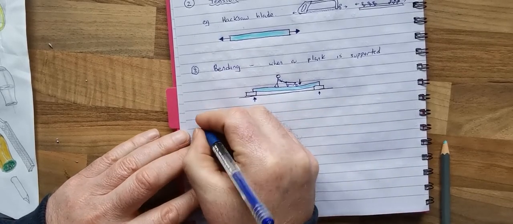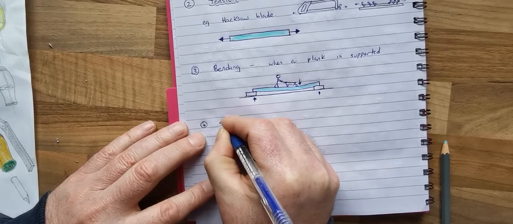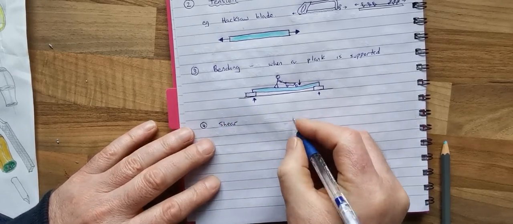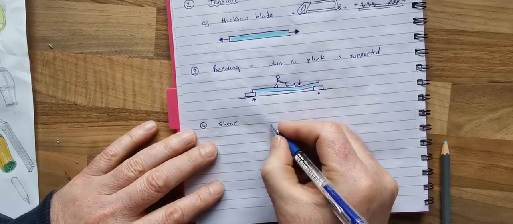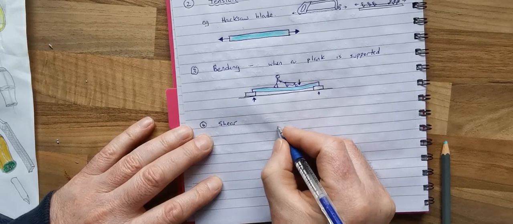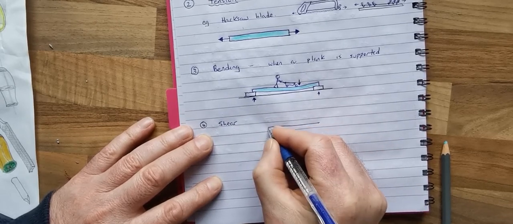Now the next one I want to look at then is called shear. Now, shear is like a scissors, or like the guillotine in school. So I'm going to draw our object again.